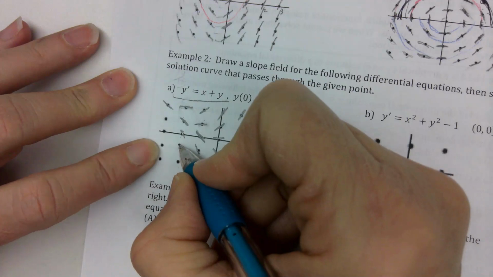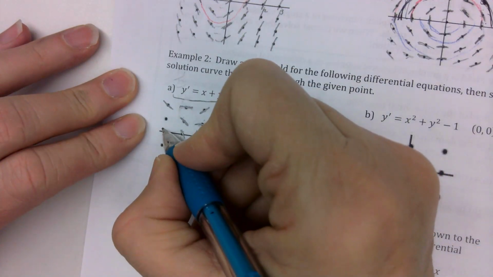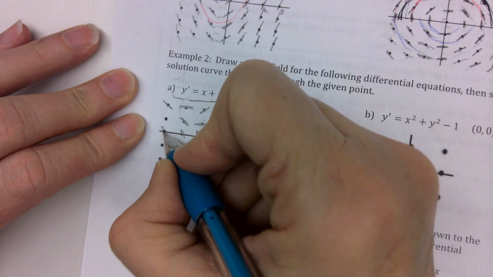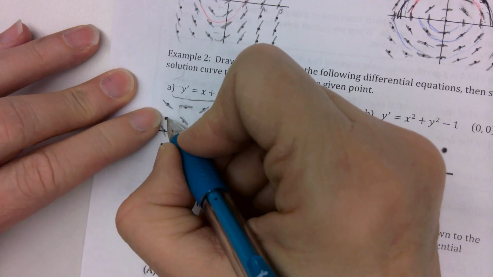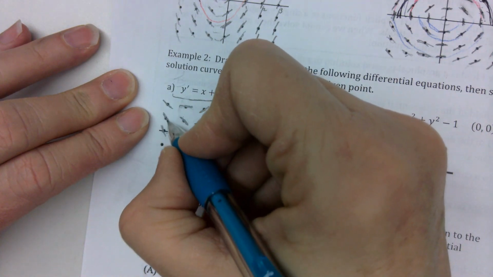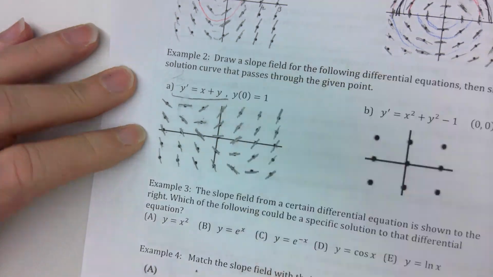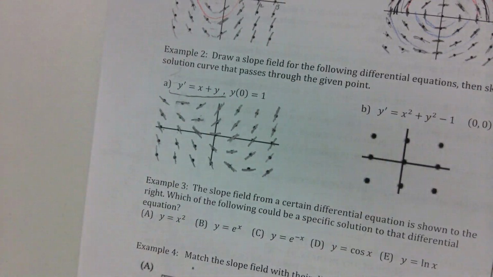Negative 2, 3, negative 3, negative 4. Actually, I like this one. Negative 3 plus 1 is negative 2. Yeah, fishy swimming. Negative 3. Steeper, steeper. It looks like air getting blown out by a hair dryer. So, there's our slope field.